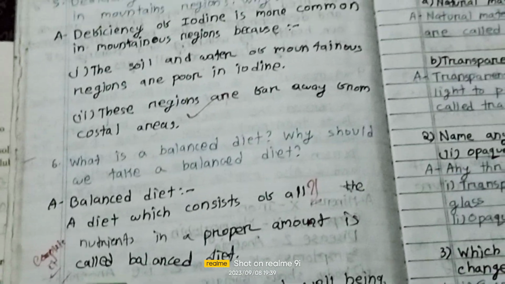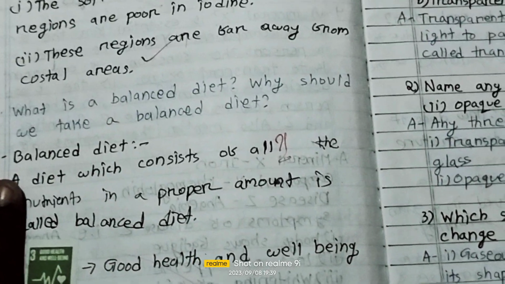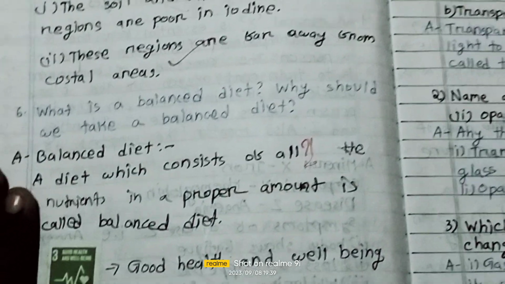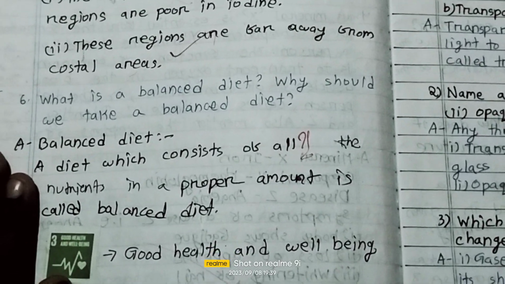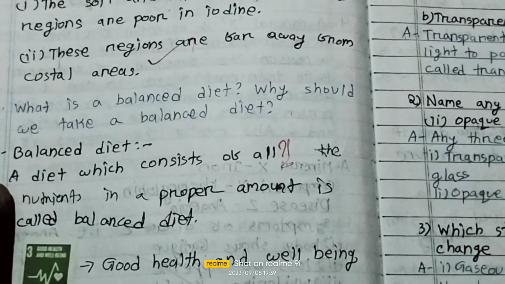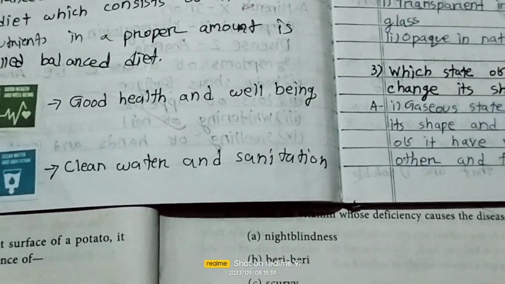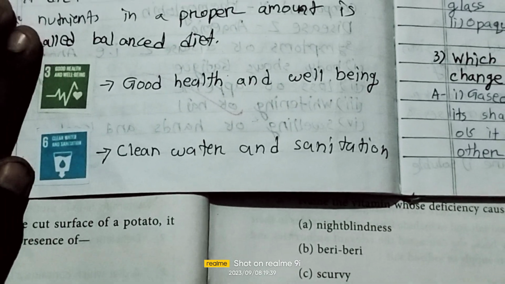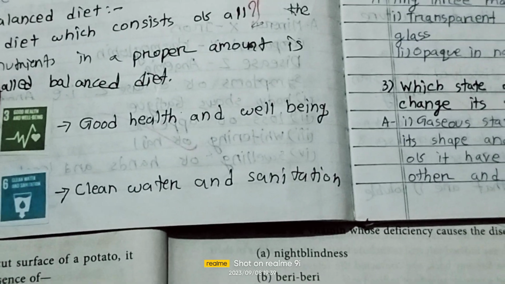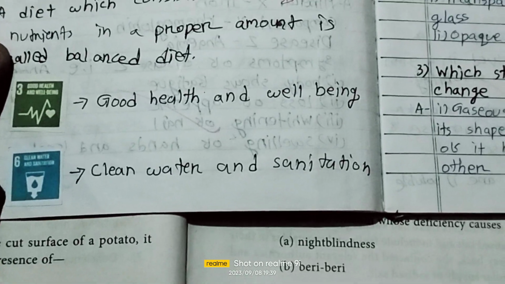Then number 6. What is a balanced diet? Why should we take a balanced diet? Balanced diet, a diet which consists of all the nutrients in a proper amount, is called a balanced diet. And the SDGs are SDG goal number 3, that is good health and well-being, and SDG goal number 6, that is clean water and sanitation.